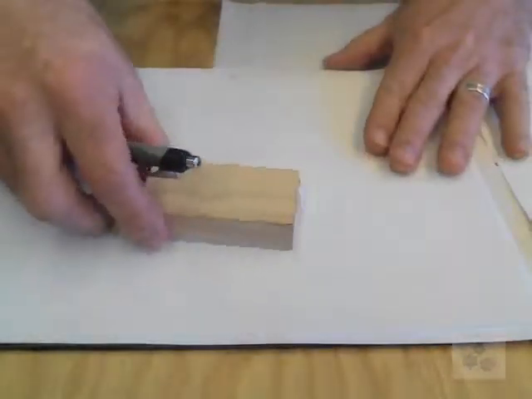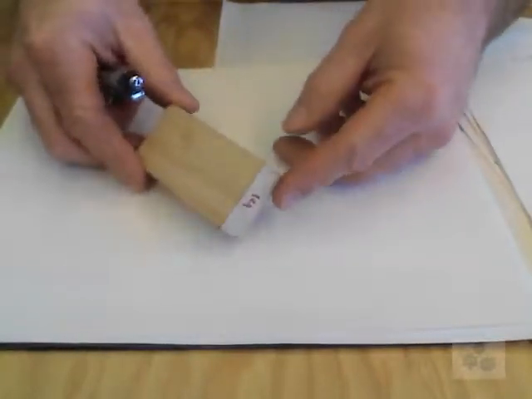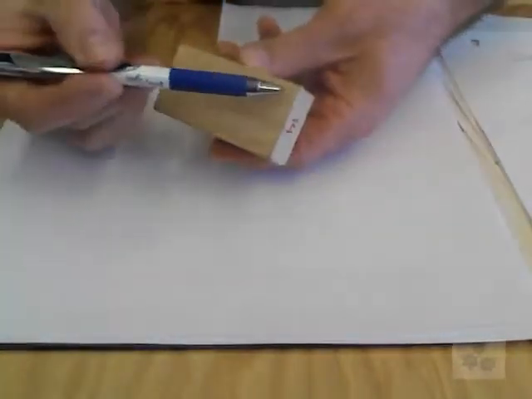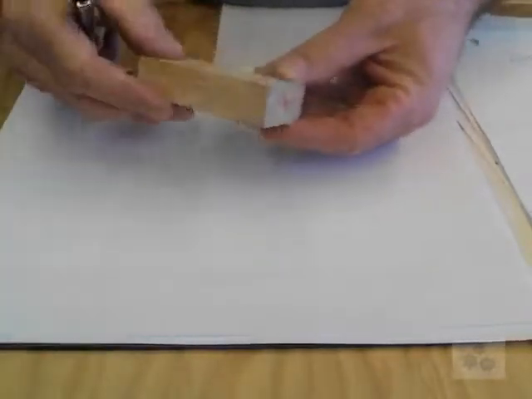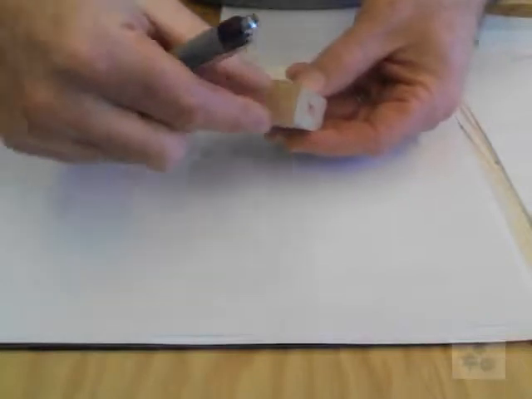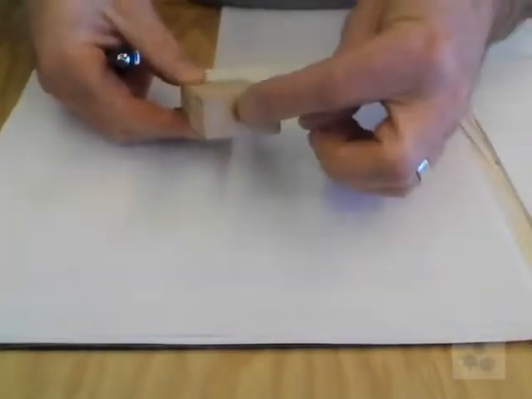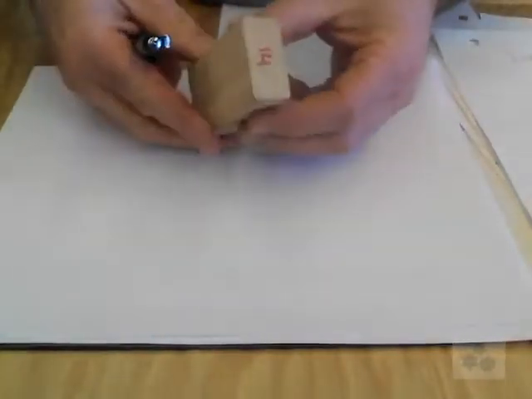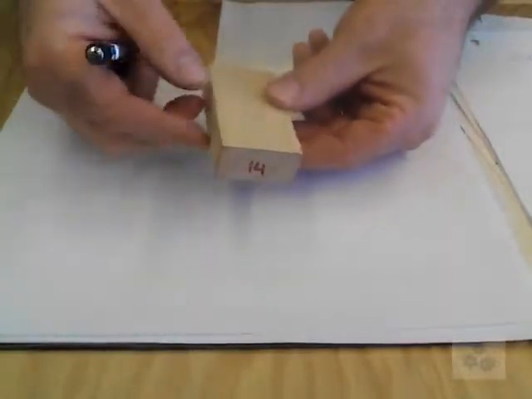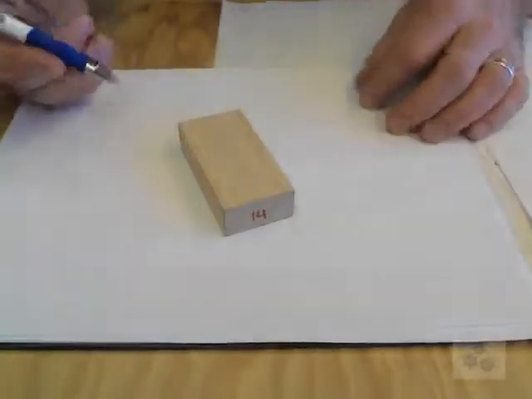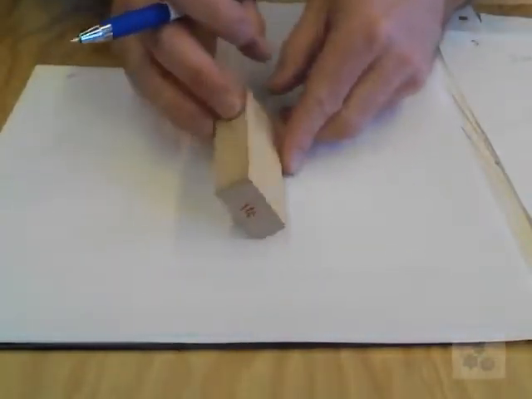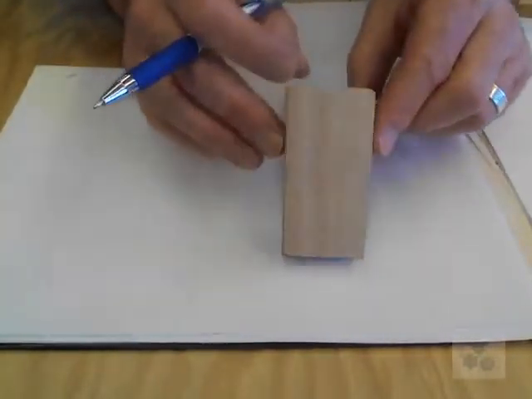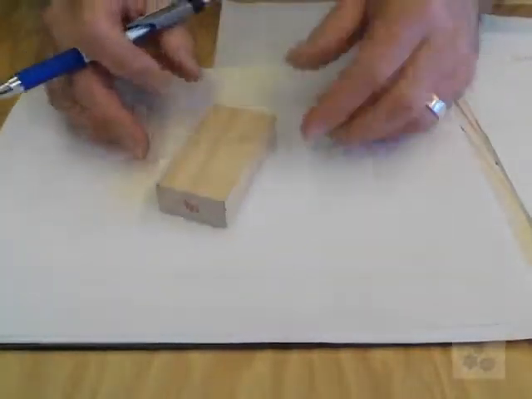Net diagrams. Now, if we have a three-dimensional figure like this, and this is a rectangular prism, it's got a rectangle for a top and the same rectangle for the bottom, and on the sides we have different rectangles, right? And on the ends we have yet another type of rectangle. So this is a prism. And a net diagram is basically a two-dimensional drawing of all of the sides of a three-dimensional figure, and they're all connected.